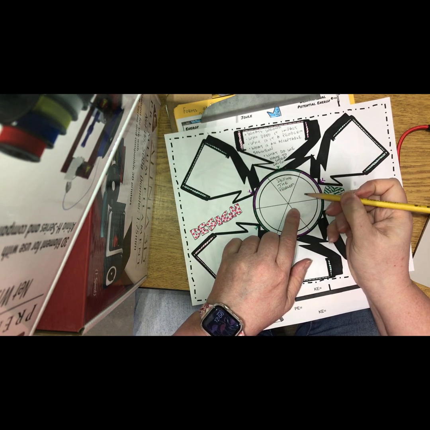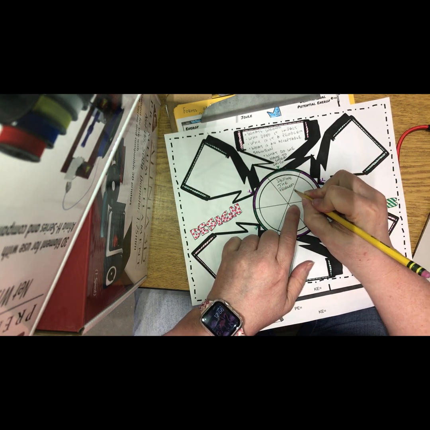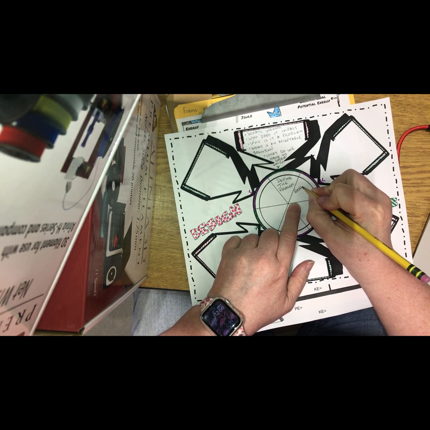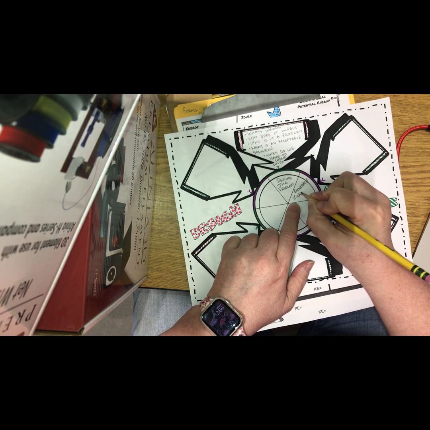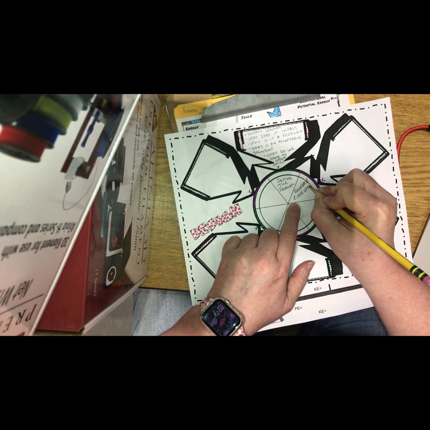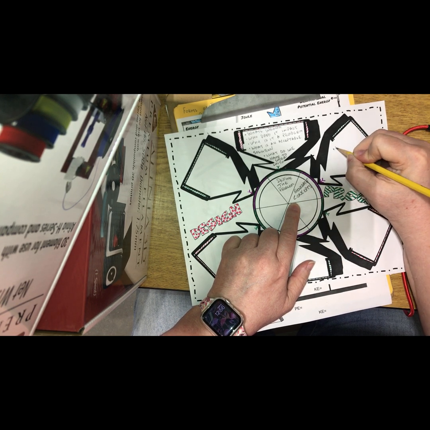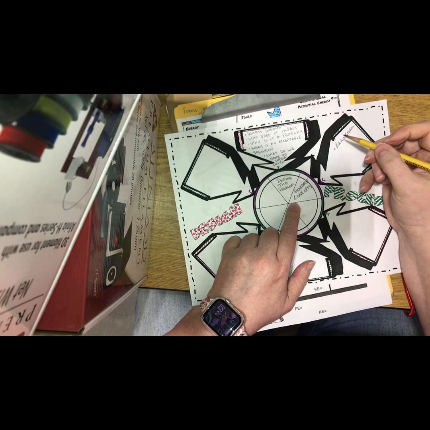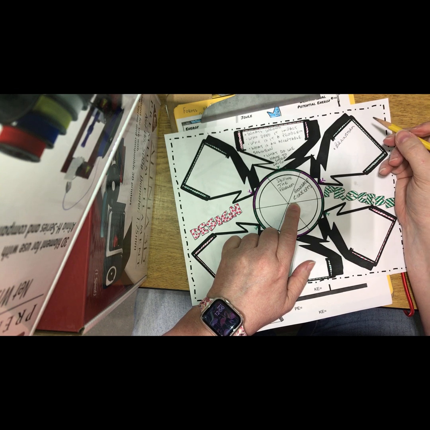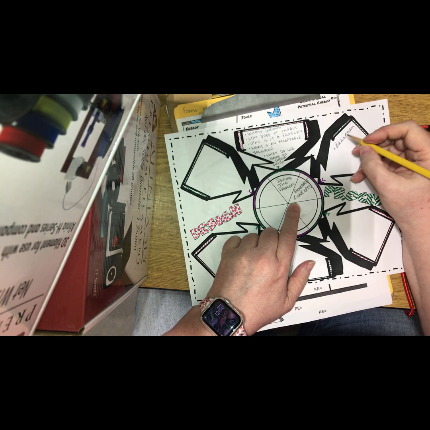So the next one we're going to come to is generate concepts. That's an easy one. That's a lot of brainstorming. Remember, when we brainstorm, there's no bad answers, and we want as many as possible.